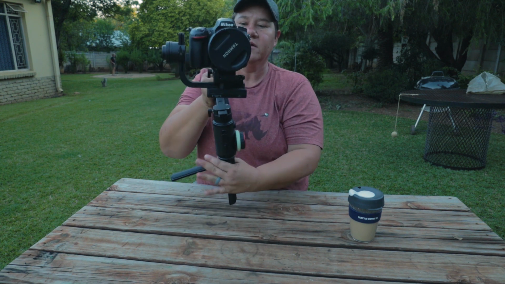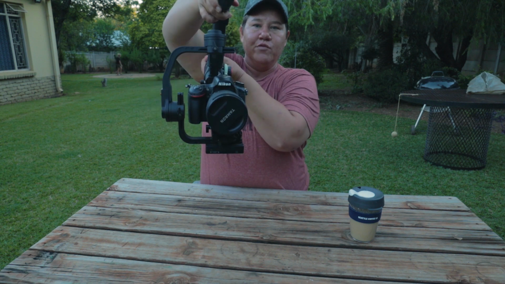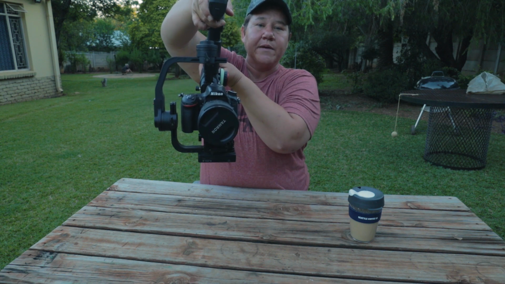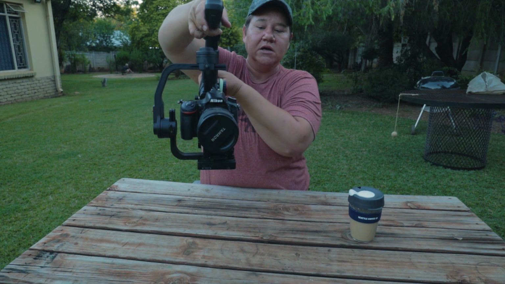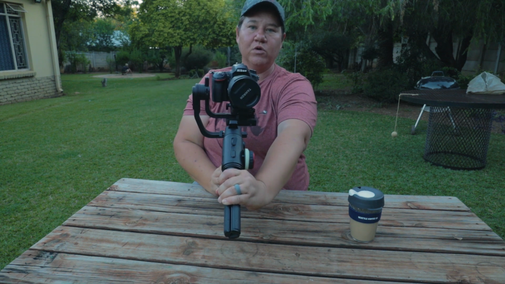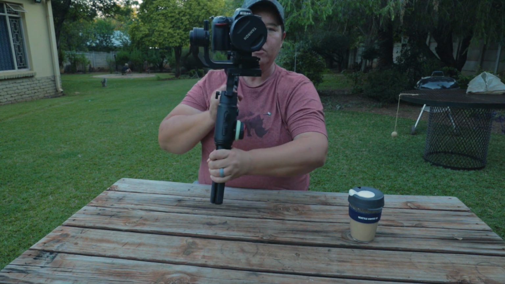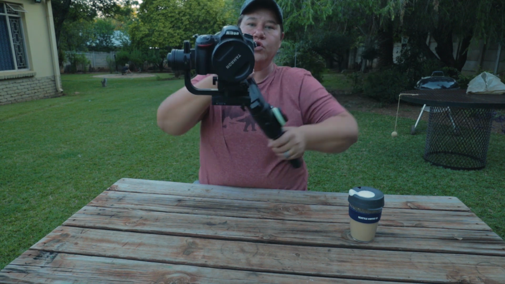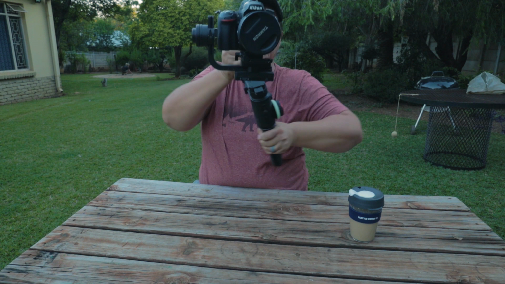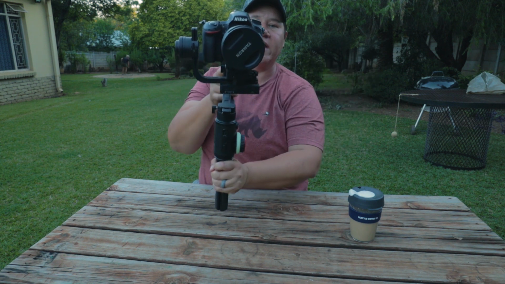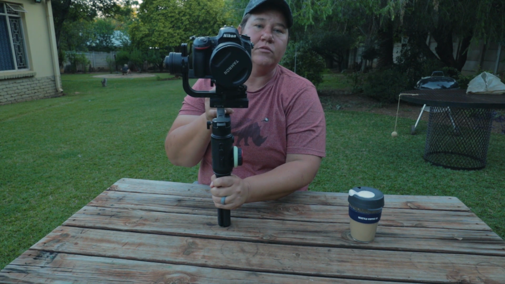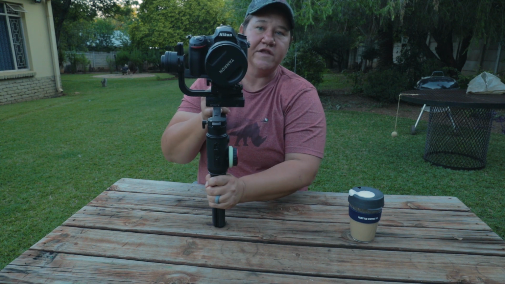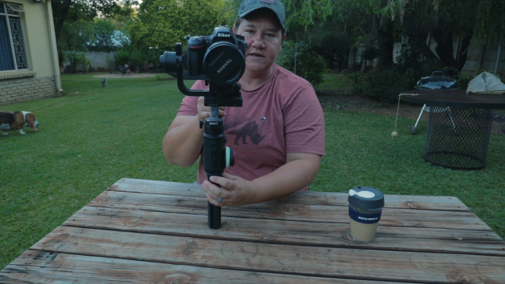So if you pick up the gimbal and you move it, the camera will stay exactly in the same position. So it won't pan up or down at all. The camera will stay in exactly the same position. Now, that's your lock mode. Even if you go to the left or you go to the right, your camera will not move. It's almost like having your camera on a tripod and not moving the tripod at all. So that is what the lock mode does.